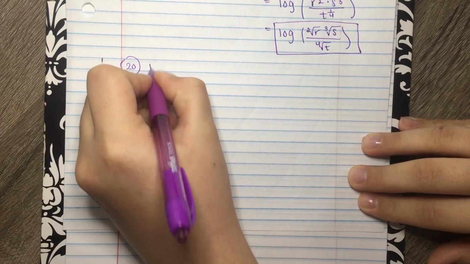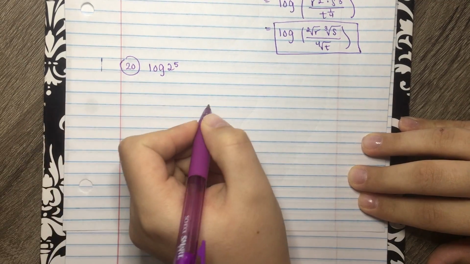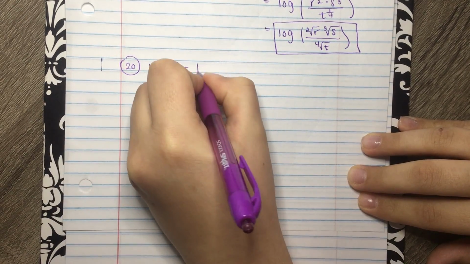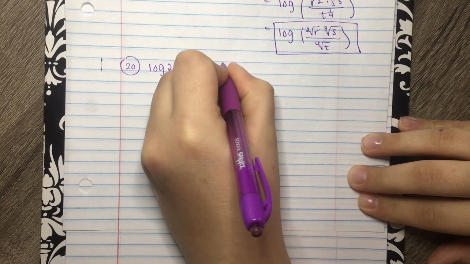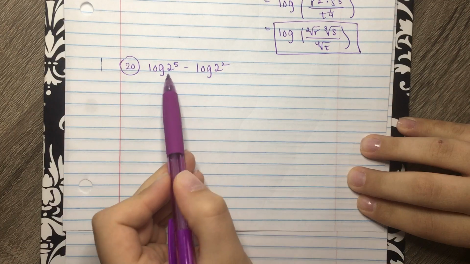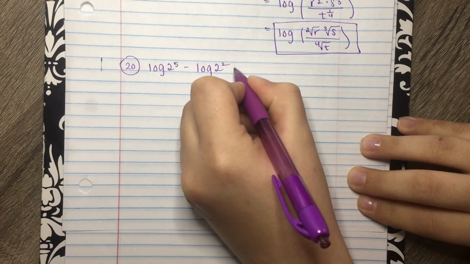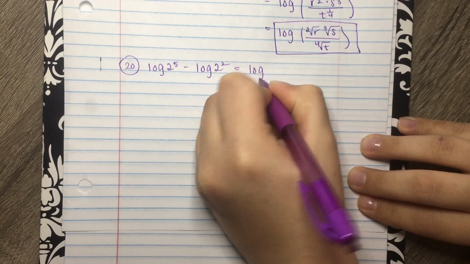Okay, 20. All right, first thing, we have to use that power property and bring that 5 to be a power on top, bring that 2 to be a power on top. All right, and then you can evaluate this first if you'd like. You can simplify this to 32, and you can simplify this to 4, or you can go ahead and just go straight to the quotient property.